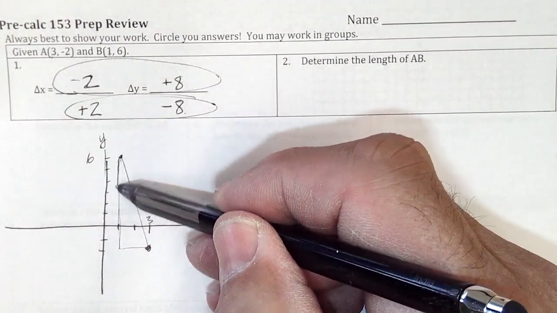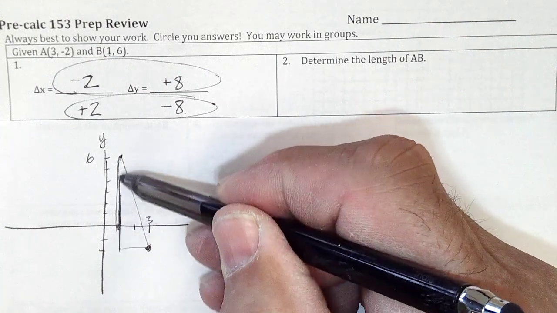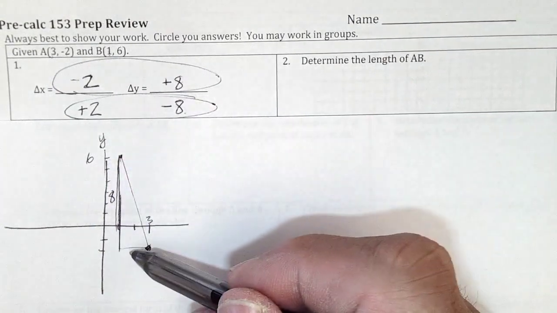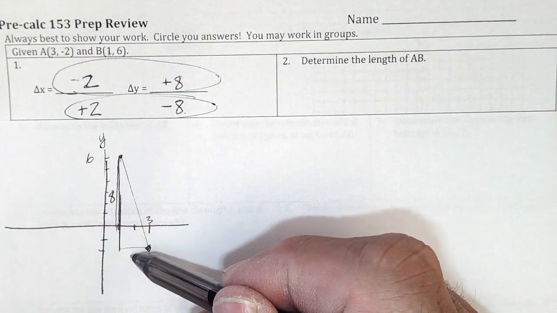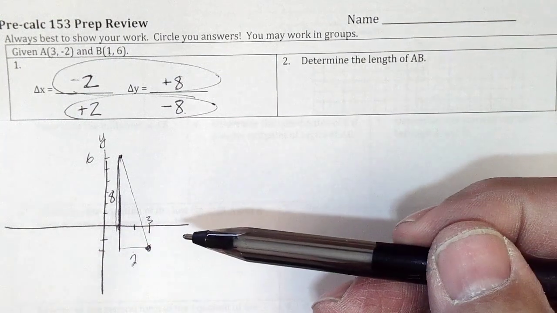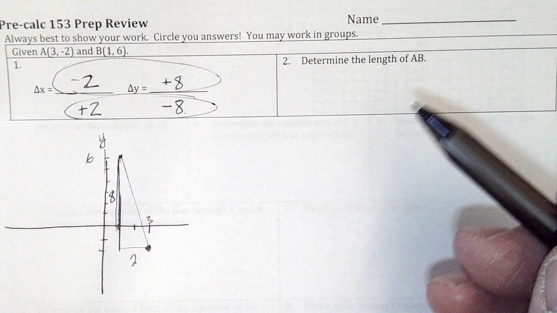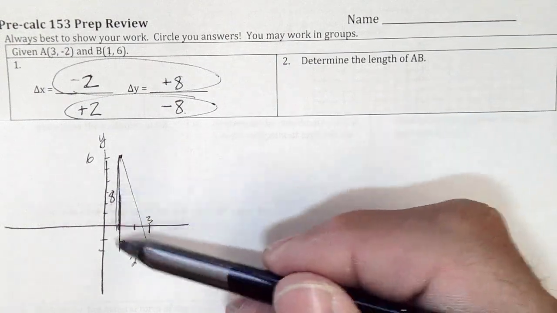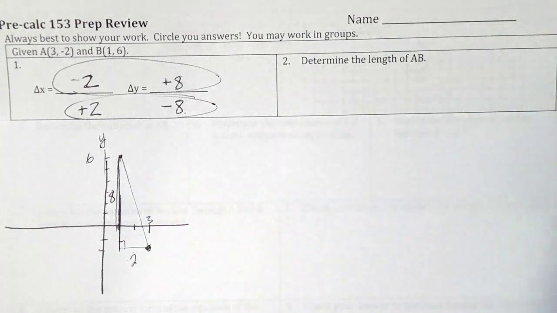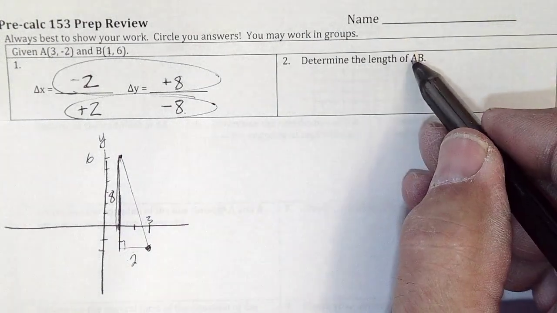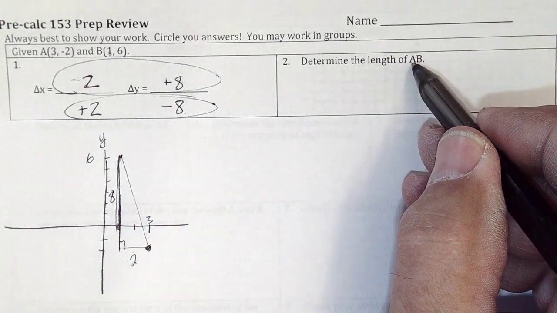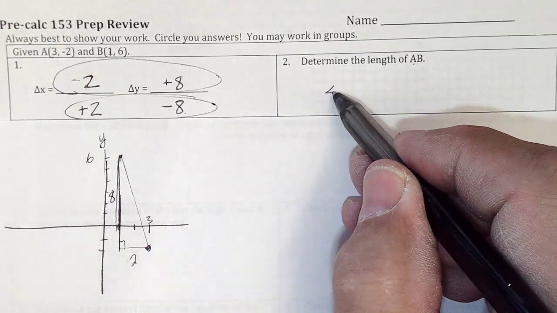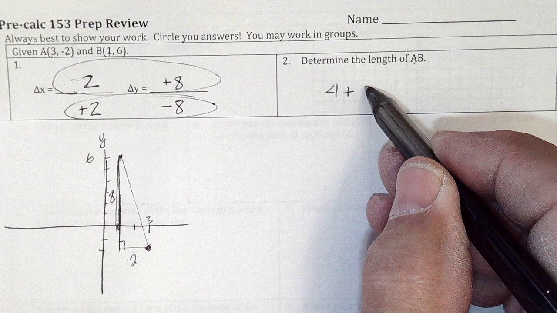Either case, we get a triangle that has a side of 8, change in y, and a side of 2, change in x, be it plus or minus, and a right triangle. Pythagorean theorem says a squared plus b squared equals c squared. So the length of AB squared is 2 squared plus 8 squared.